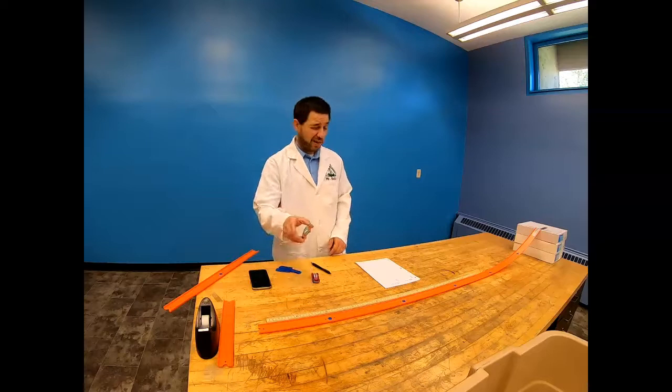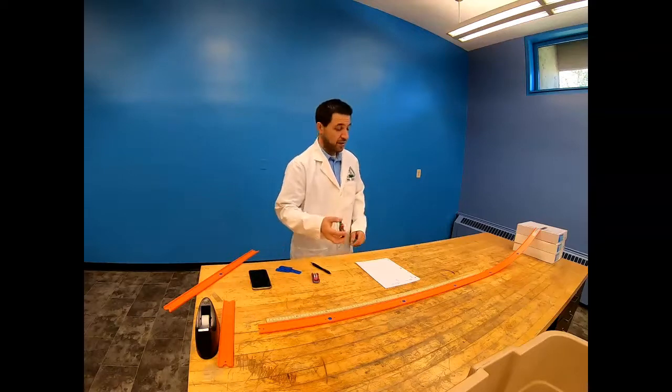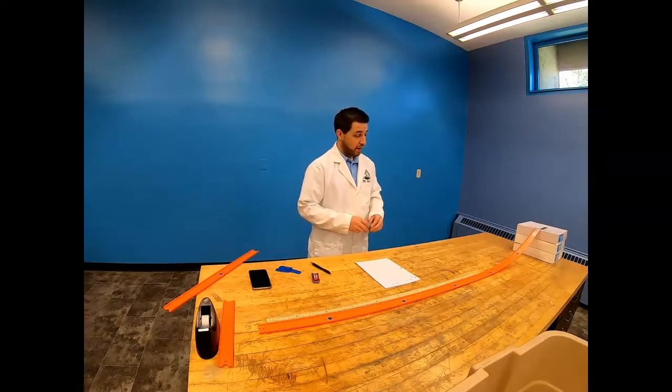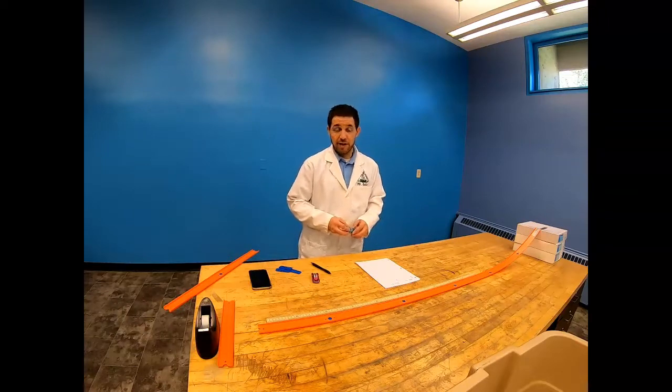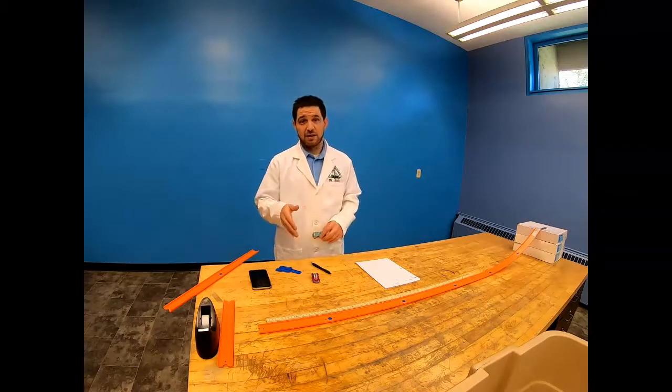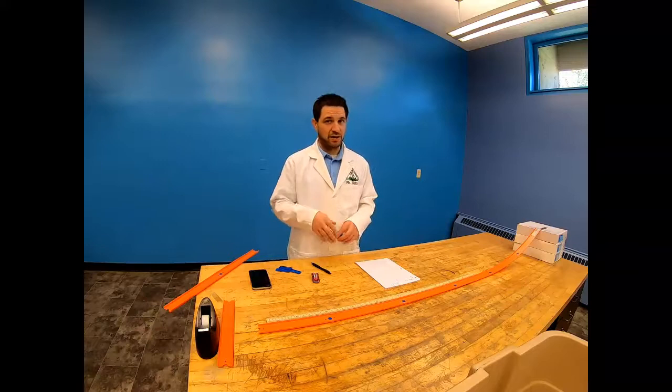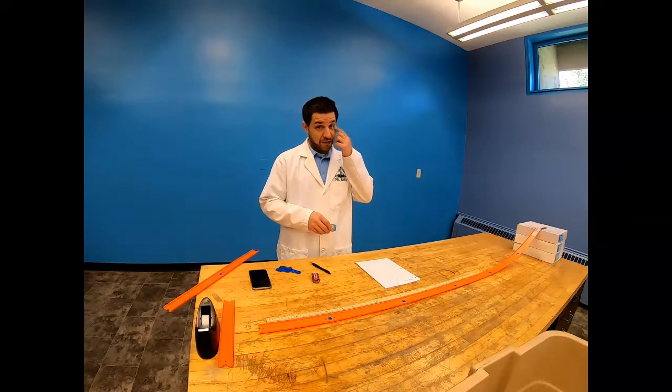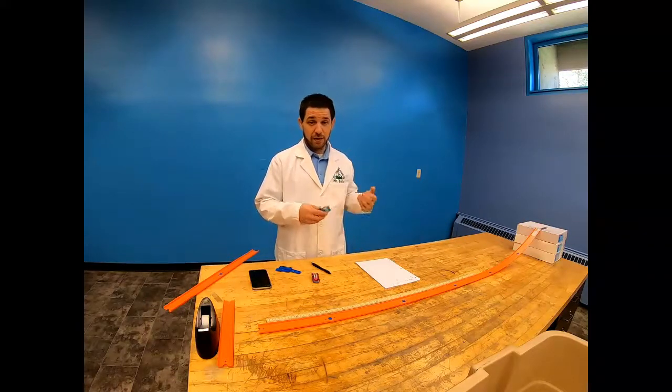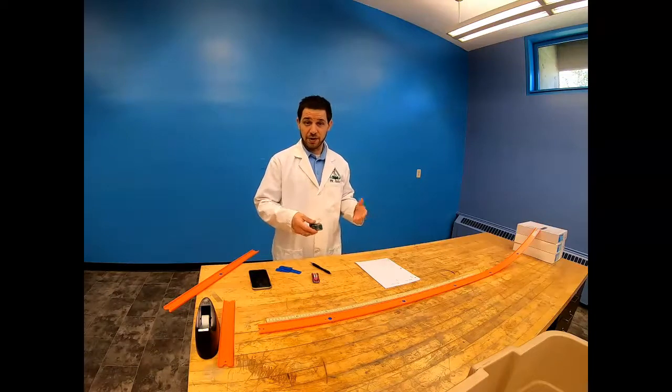So the other thing that's very important, you can drop this car from anywhere on that ramp. You can start it anywhere on the ramp. You want to start it at the same spot, so that way you're getting the same velocity each time. You don't want that variable to change. Remember when we talked about constants and controls and variables.